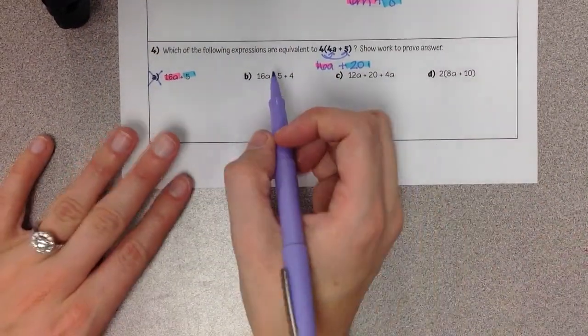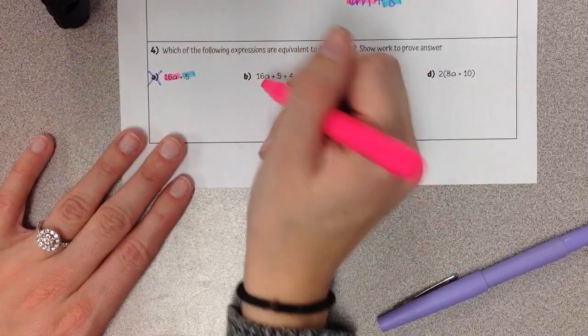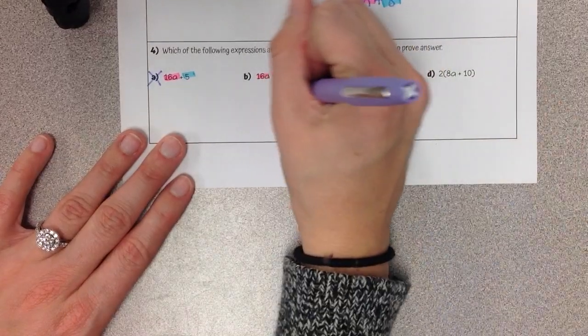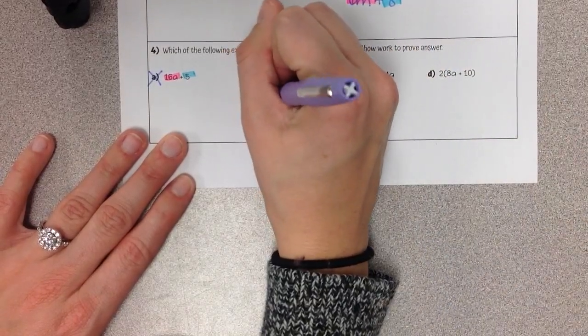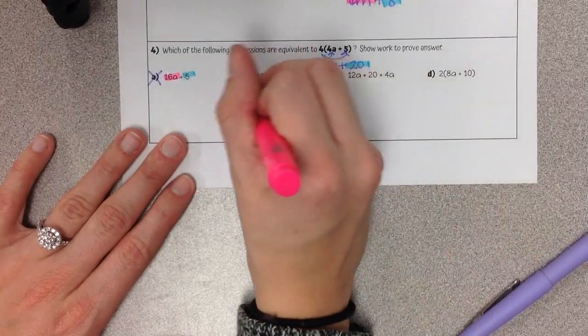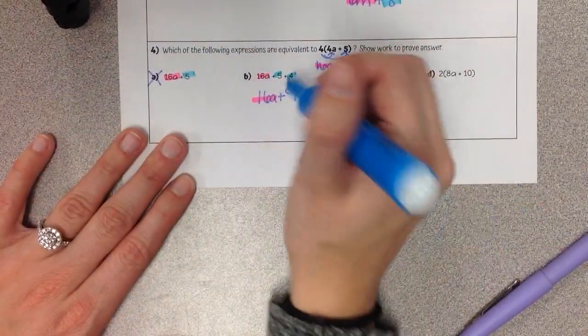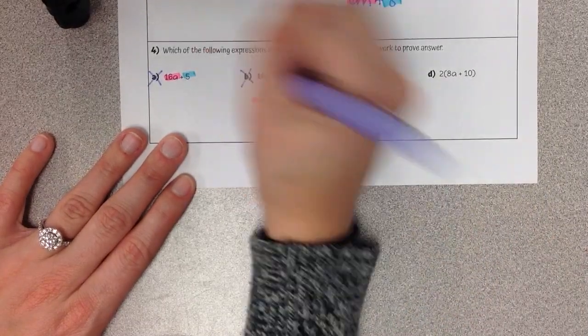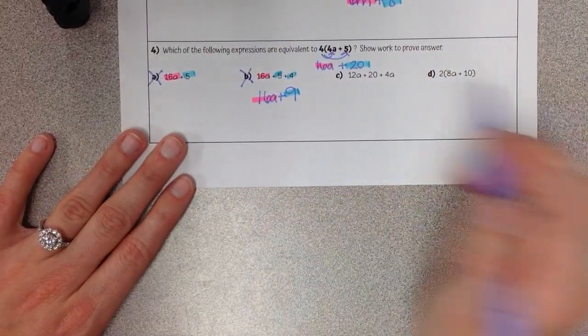Over here, it's almost simplified. There's no a's to combine, but I do need to combine my whole numbers here. 5 plus 4 is 9. So we get 16a plus 9. Now we can compare. They both have 16a, but this has 9, and our number up here is 20. So they are not equivalent.